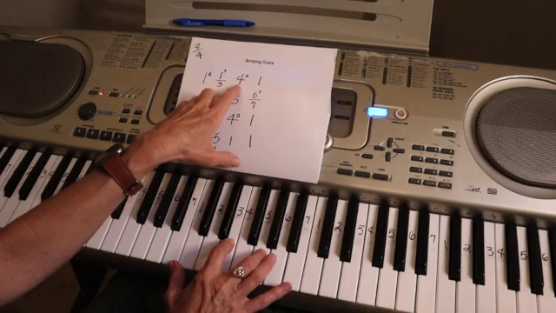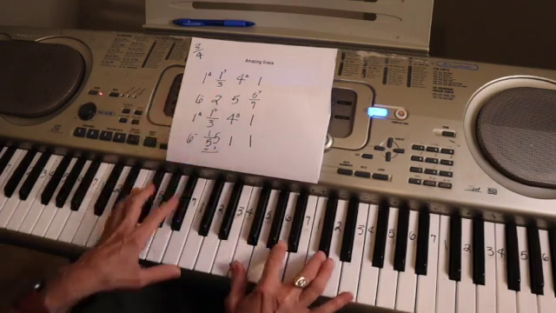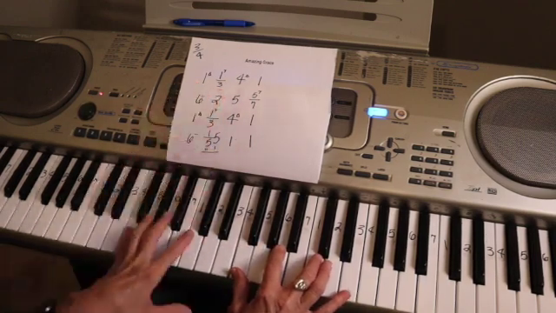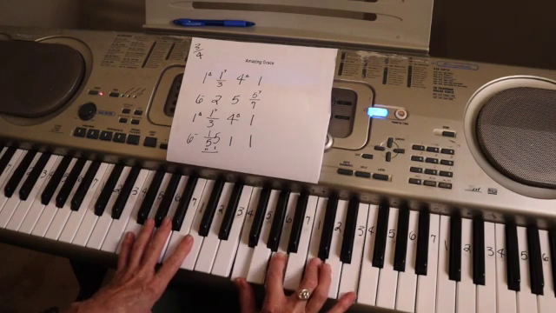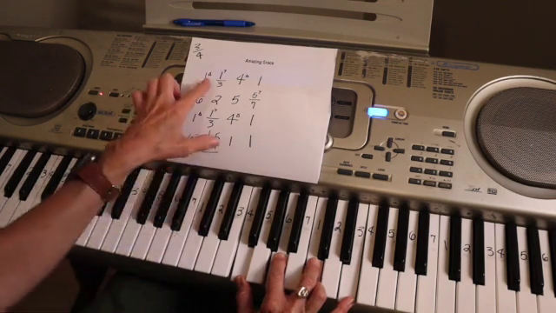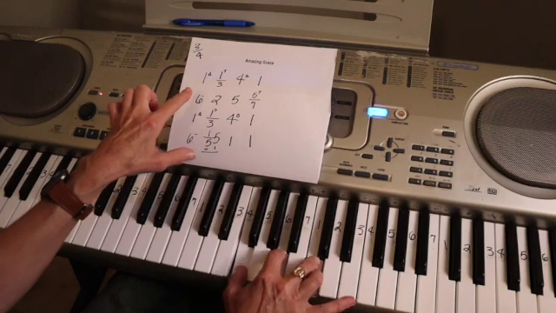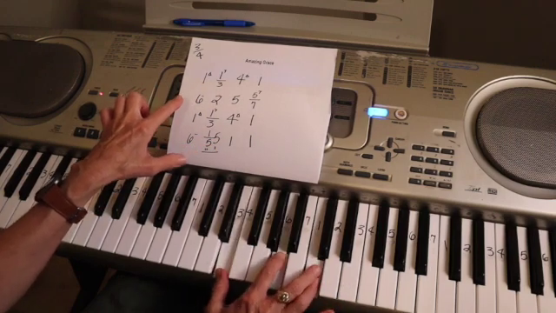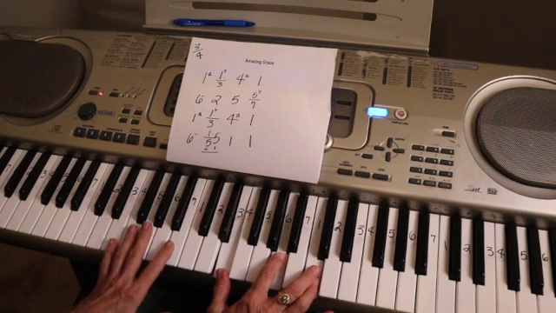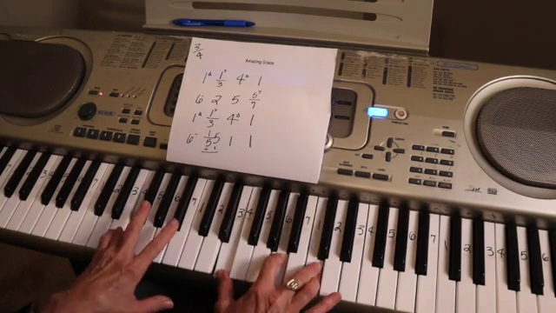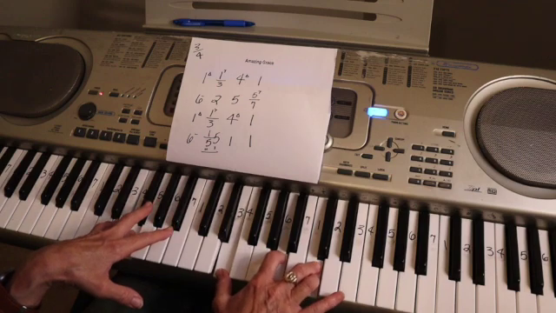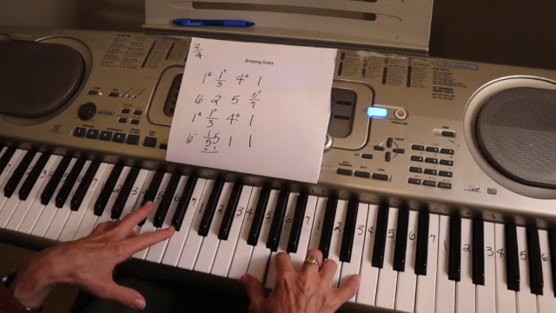Here I have a 4 major 7. So again, the theory is F, A, C, E, that's the 4 major 7. But just like we did here, I'm going to grab this E with my thumb and I'll play the 4 like I always do with my left hand. And it's just easier to play 3 notes instead of grabbing that 4th note with your pinky.